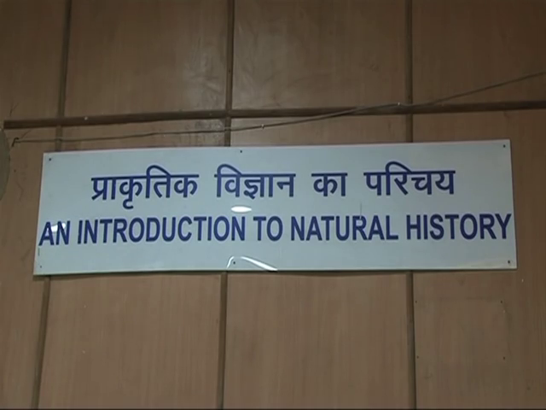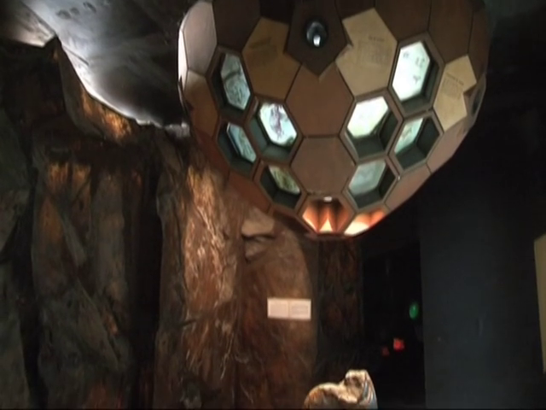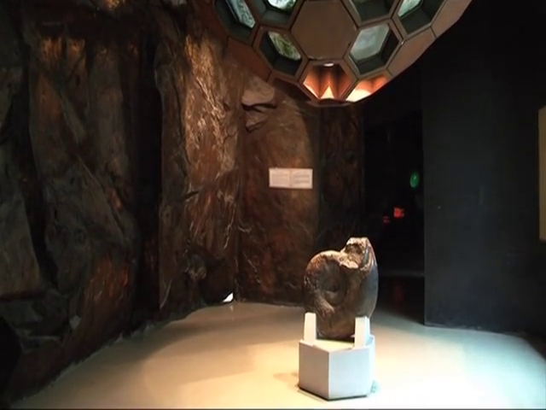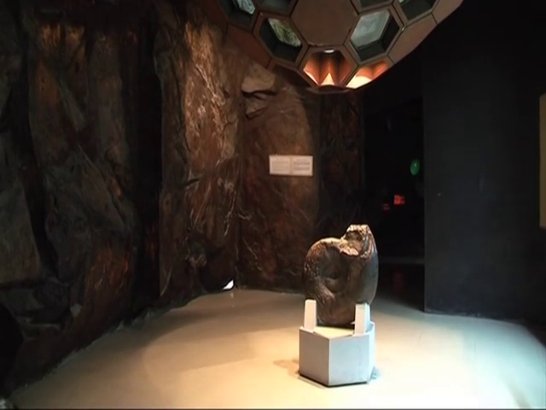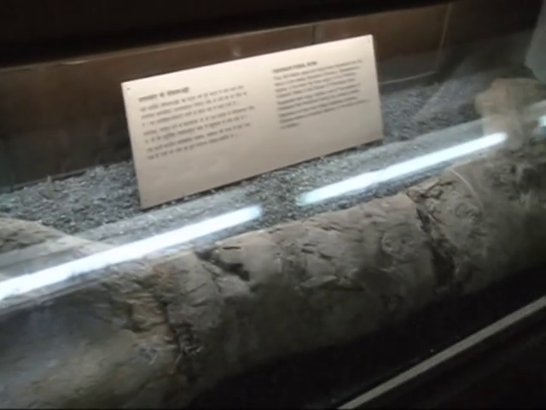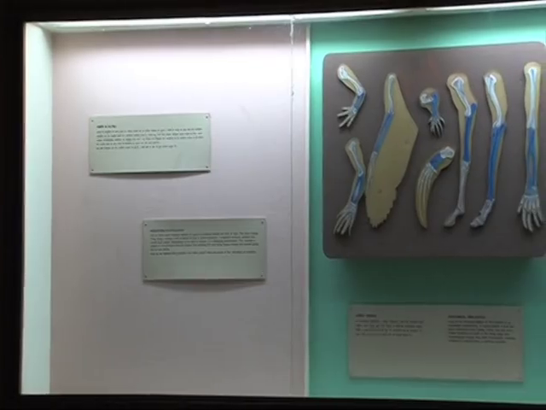Gallery 1 on Introduction to Natural History portrays the origin and evolution of life and presents the variety and diversity of the flora and fauna of our country. The presentation follows a section of evolutionary sequences and evidences to establish how present-day life evolved. An exquisite artifact to have a look at in this section is the 160 million years old dinosaur bone.